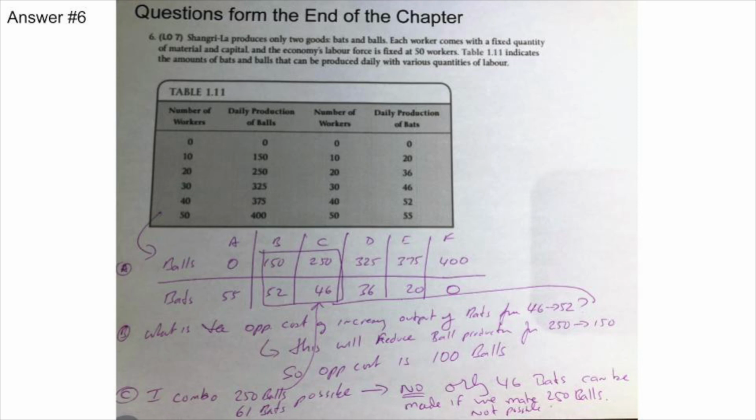So what we've got is 50 workers. They either make bats or balls. So very simply, if they make all bats, the combination is nobody is making balls at all.